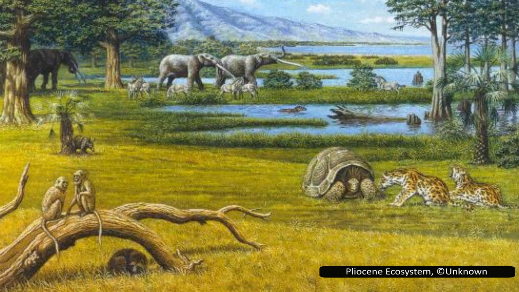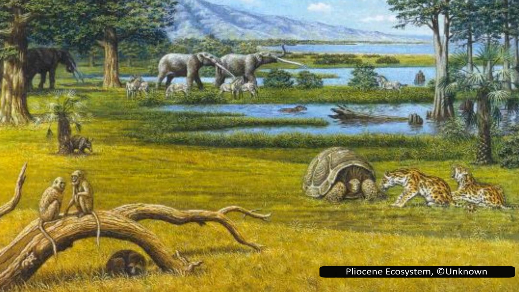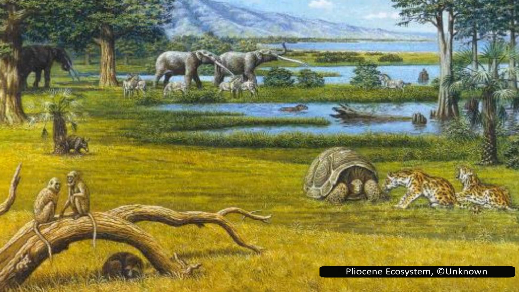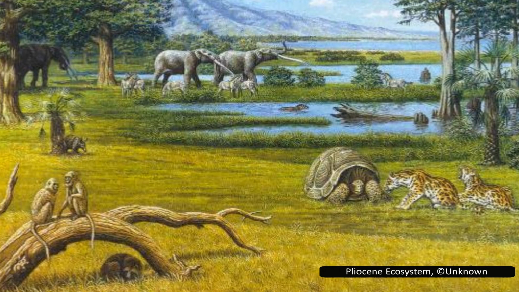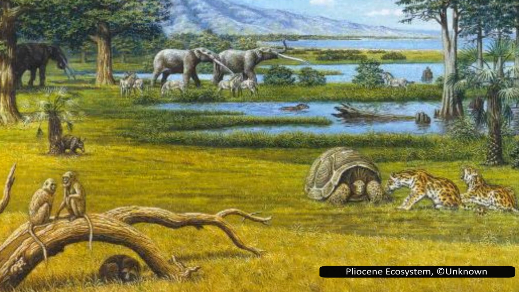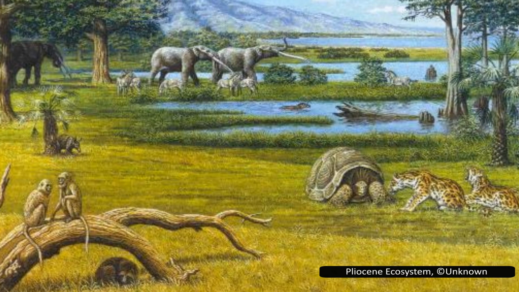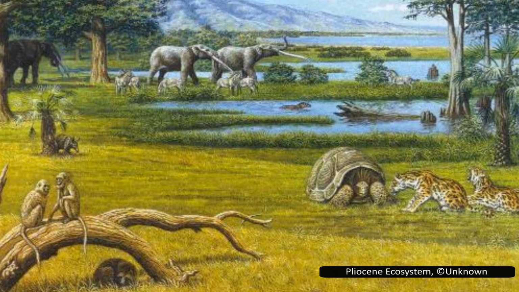The dramatic climate shifts in the Pliocene-Pleistocene boundary didn't just reshape ice sheets and landscapes, they also triggered significant changes in animal communities around the world. In the northern hemisphere, the repeated advance and retreat of glaciers forced many species to adapt, migrate, or face extinction.